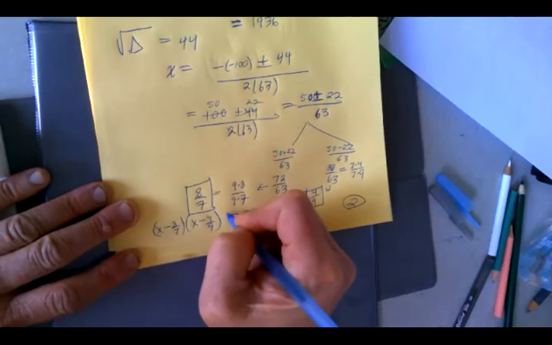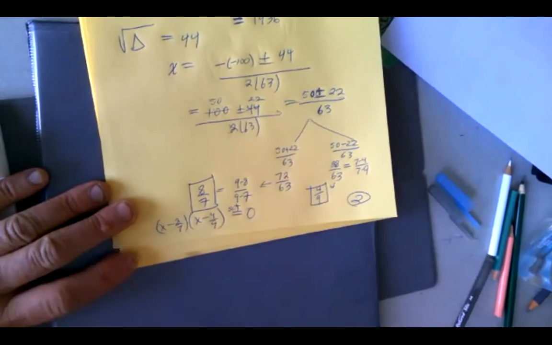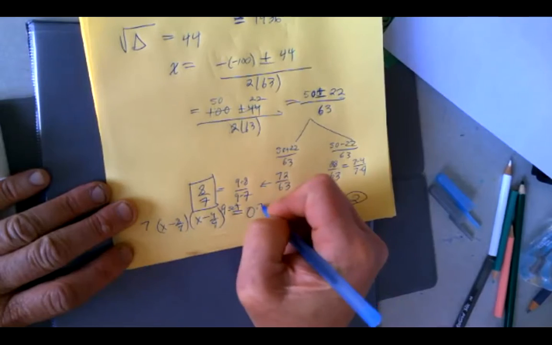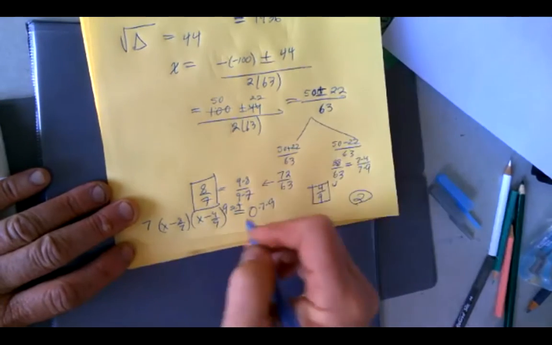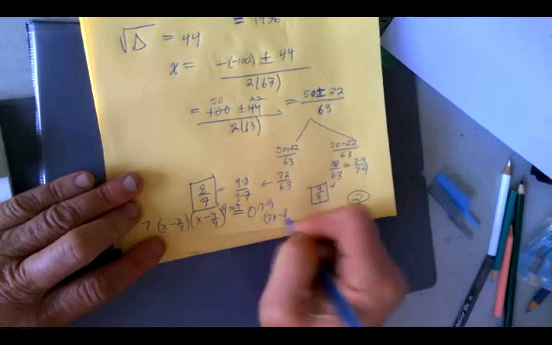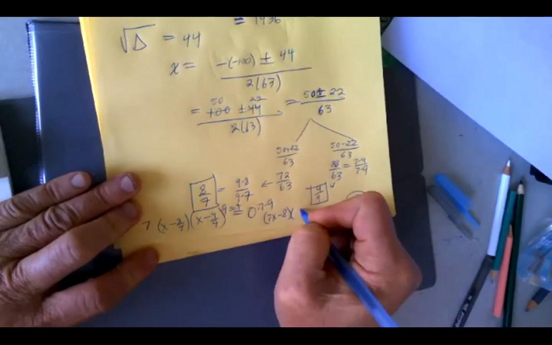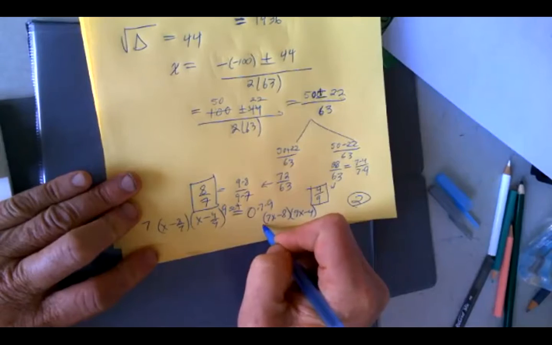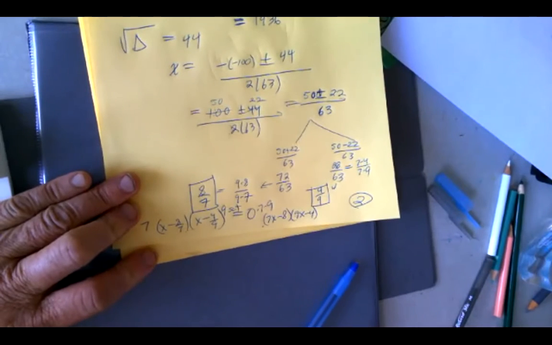And we see when we multiply by a 7 and a 9 on each side, we get the answer, which is like 7x minus 8 times 9x minus 4. So that's what I call factoring using the quadratic formula.